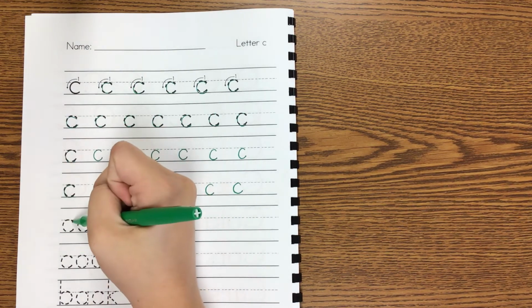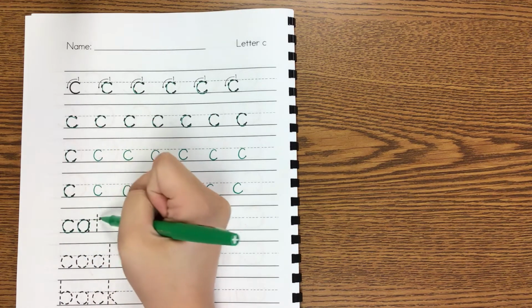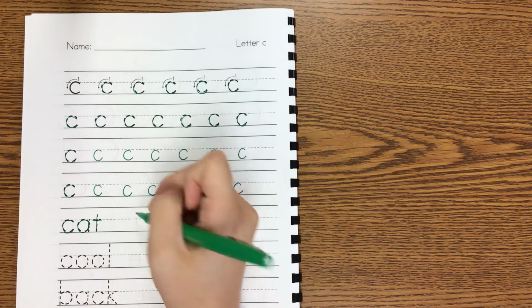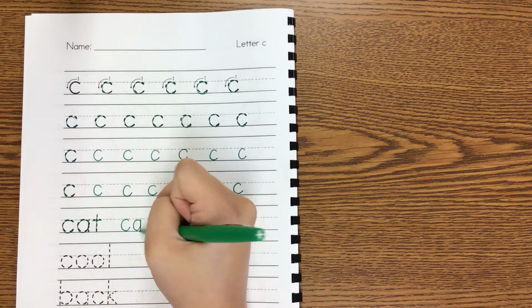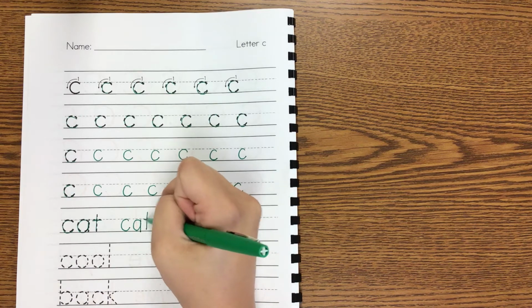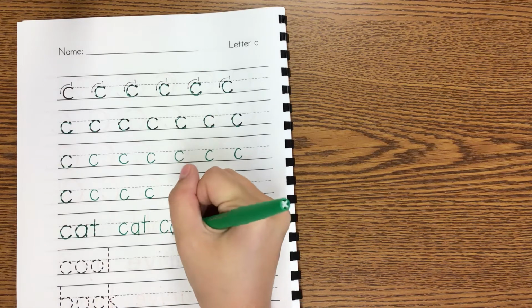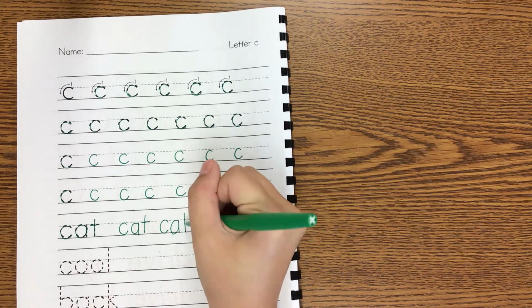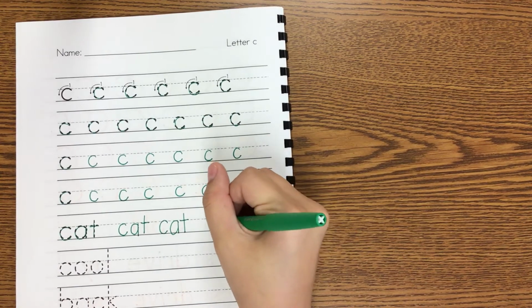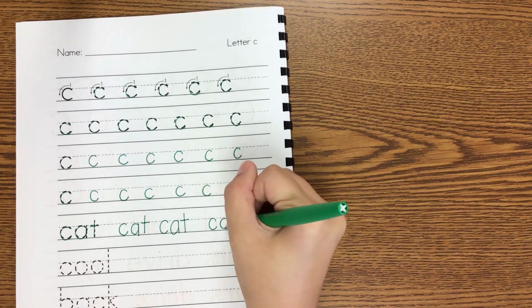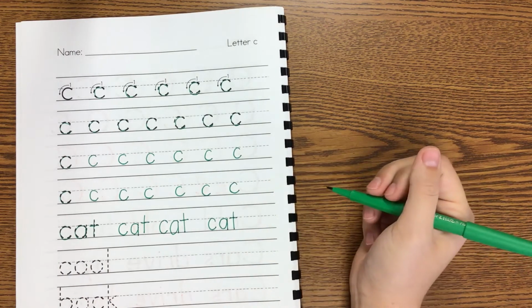So let's trace it. We have C, A, and T. C, A, T. 2 more times. C, A, T. And 1 more time. C, A, T. Cat.